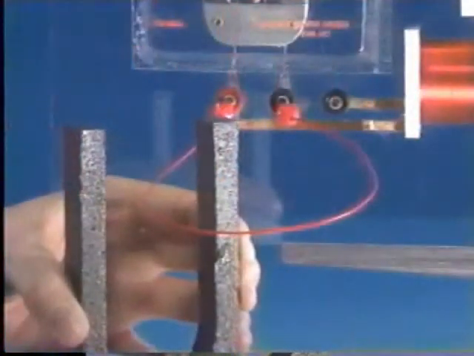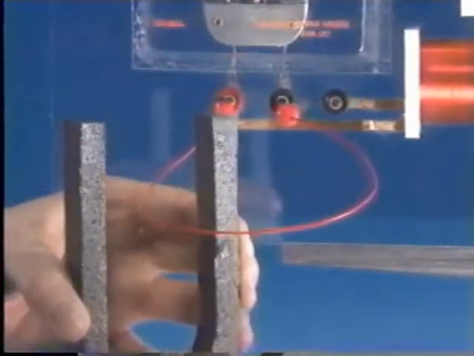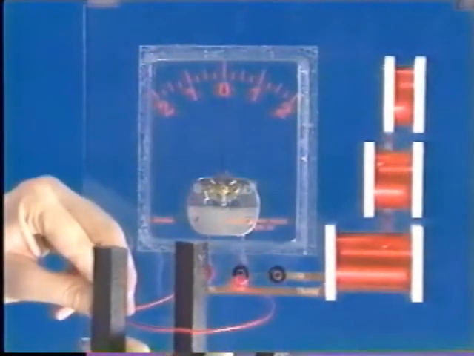Let's try a different approach. This time, the wire will be in a fixed position. The magnet is passed near it in an upward direction. Notice that the meter indicates that a voltage is induced. So it doesn't matter whether the magnetic field is passed over the stationary wire or the conductor is moved through a stationary magnetic field. Both actions will induce a current to flow through the wire.